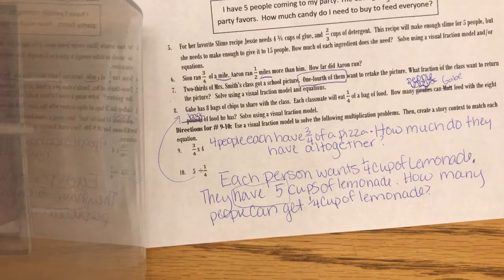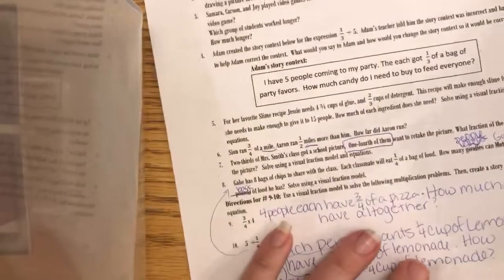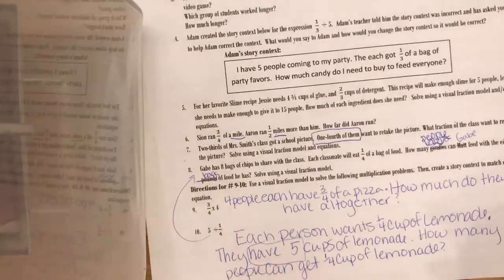If you have any questions on any of these, we're going to practice for the next few days, some this week and next week, for our assessment.